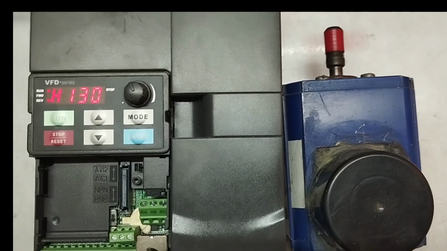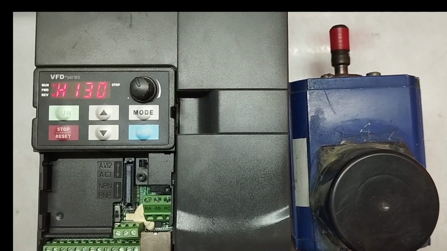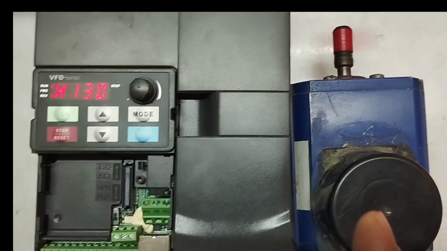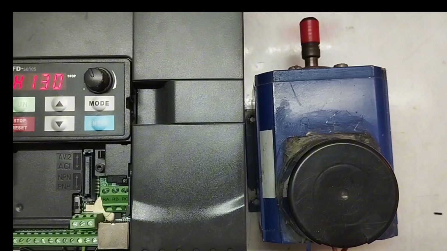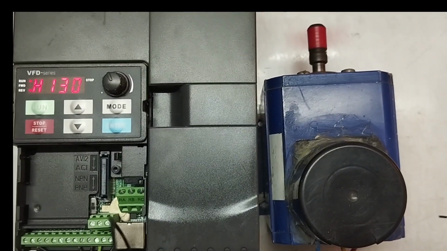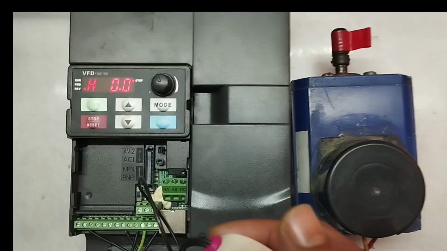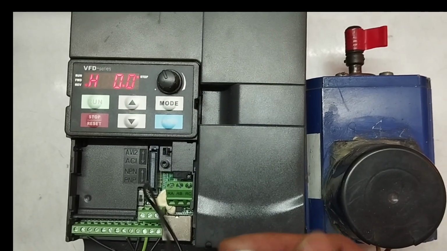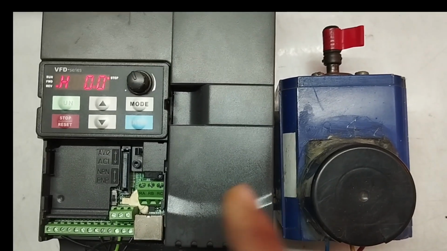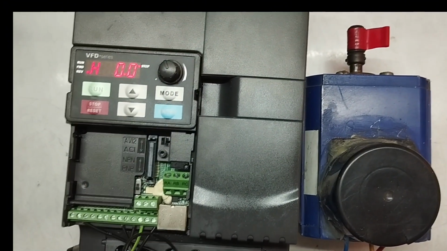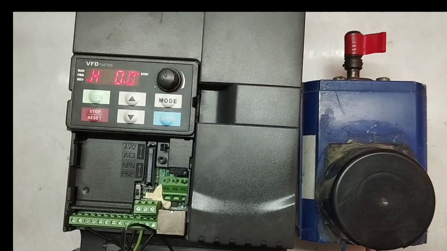Within 1 second, inverter frequency goes 0 to 130 and motor RPM is full within 1 second. Stop the motor. Within 1 second, motor RPM is fully 0 and inverter frequency is fully 0.